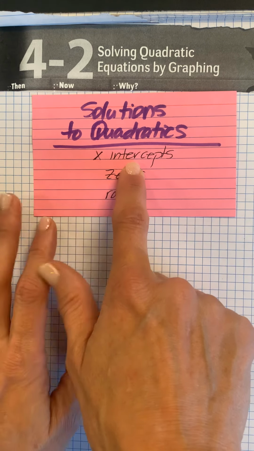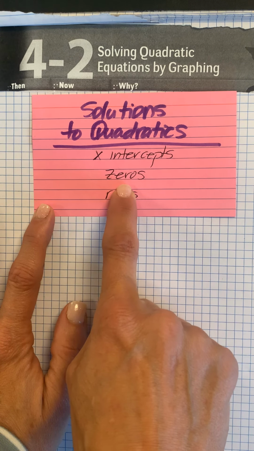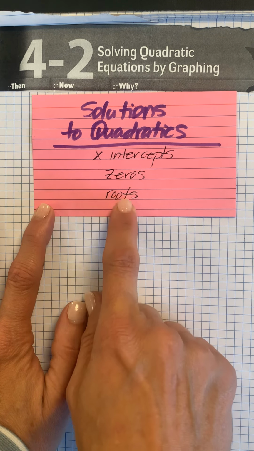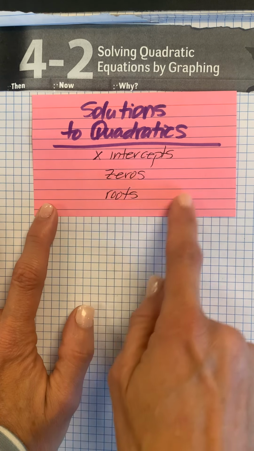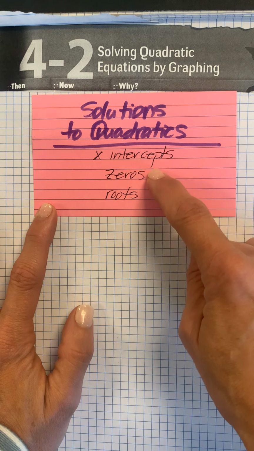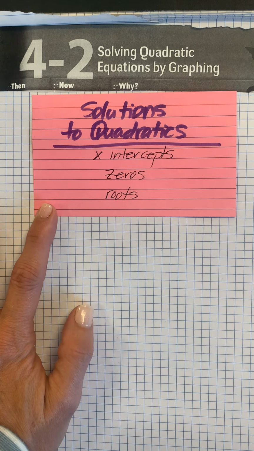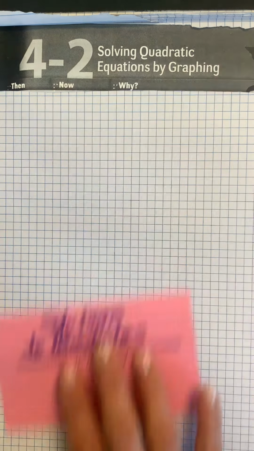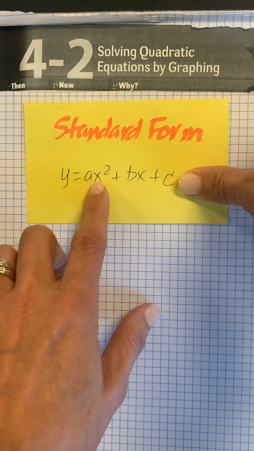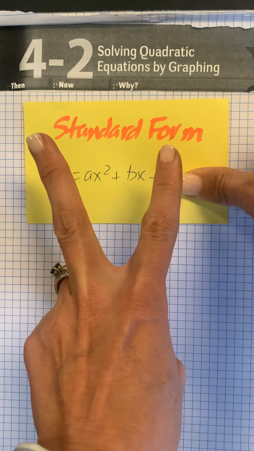The x-axis. Okay, those x-intercepts are also referred to as zeros of the function because the y value is always 0, or the output is always 0. And they're also referred to as roots. So make sure you understand anytime you hear the terminology of solutions, zeros, or roots, it's all referring to the x-intercepts of a quadratic.